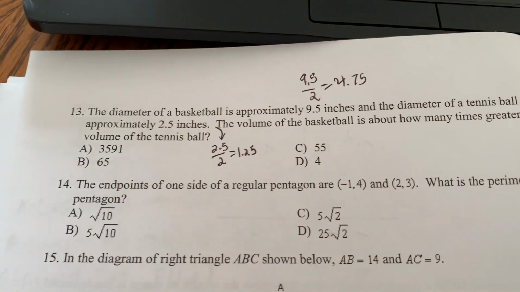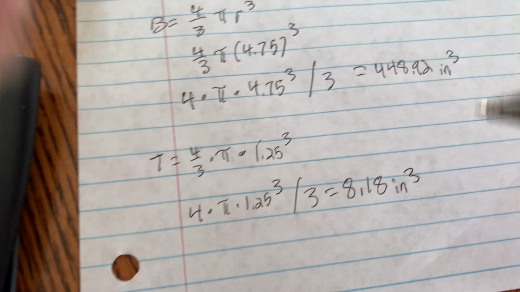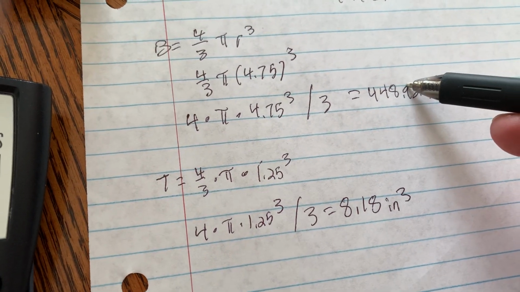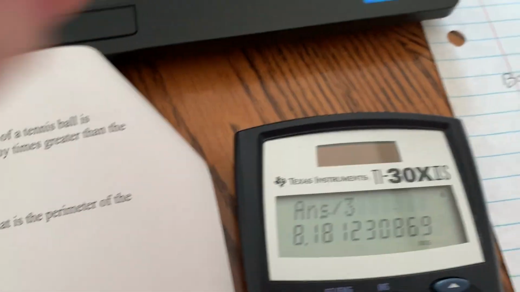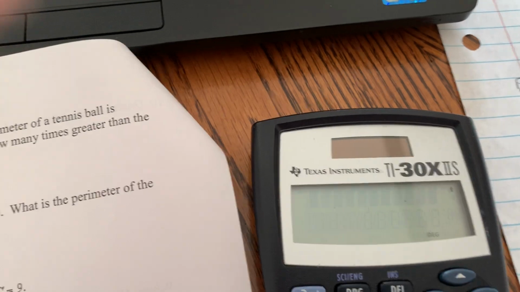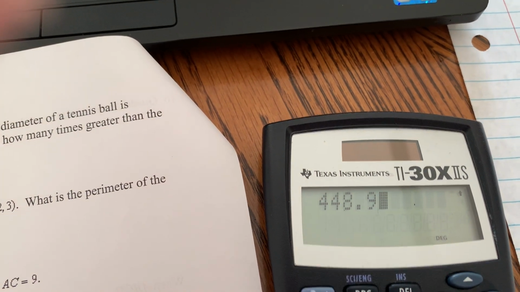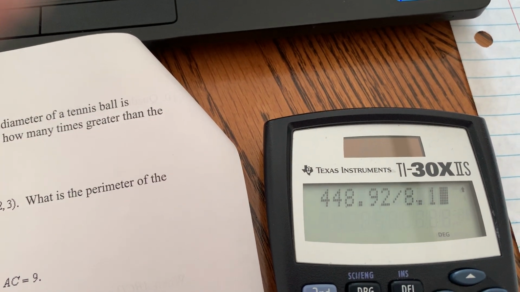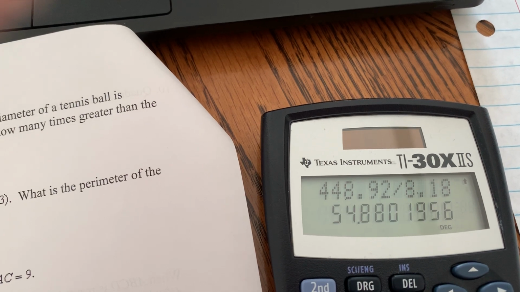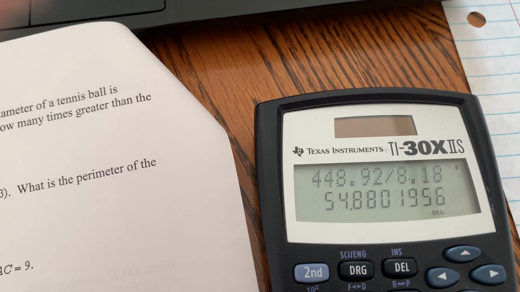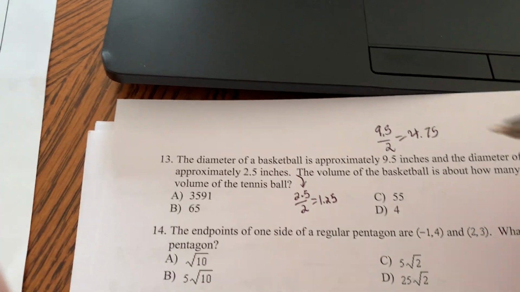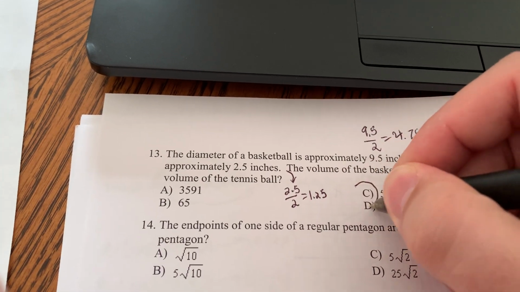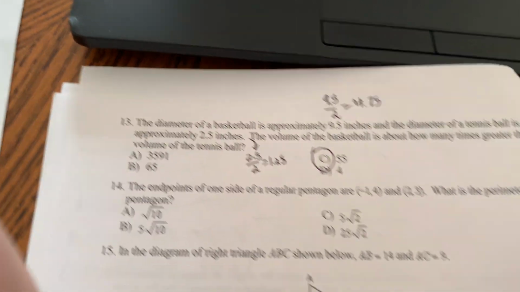So again, let's look at the question: how many times greater? So what do I have to multiply this by to get this? Going in reverse, that divided by that will give me how many times greater. So let's come to the calculator. 448.92 divided by 8.18 is 54.88. That rounds up to 55, which is C. There we go. All right.